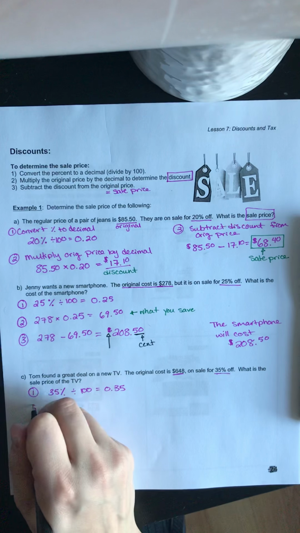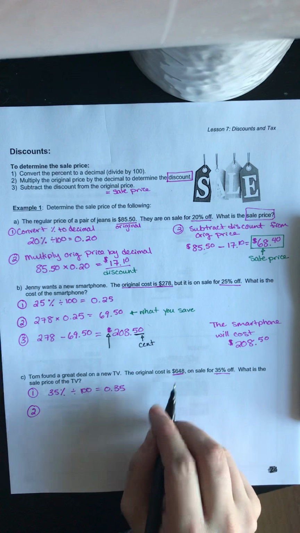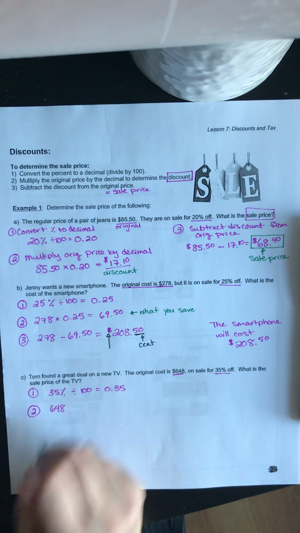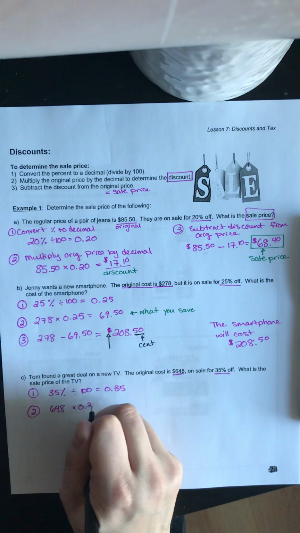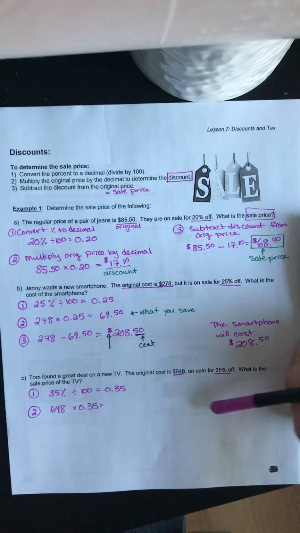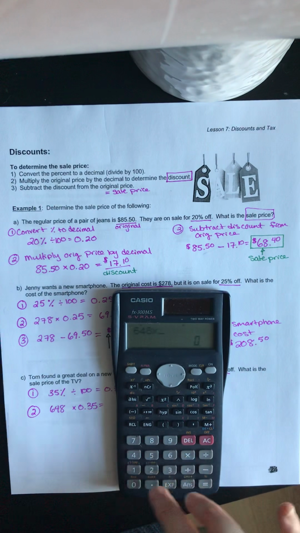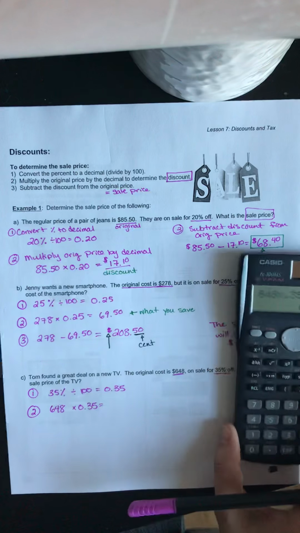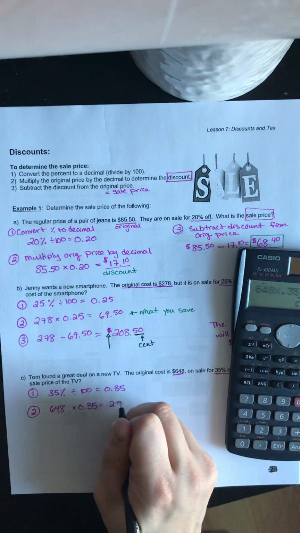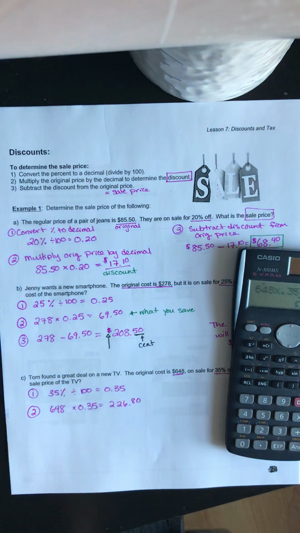Okay, next we're going to take our decimal and multiply it by that original price. So 648 times 0.35. Okay, and you should get $226.80. That's how much we're going to save.